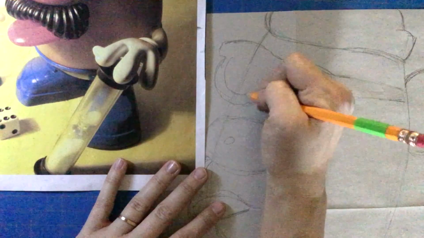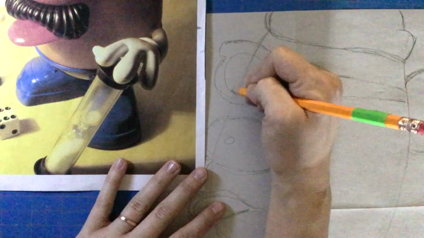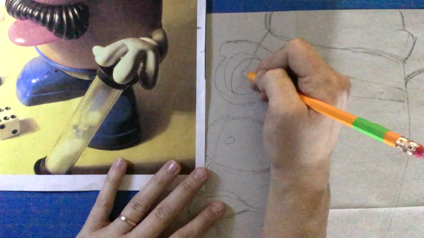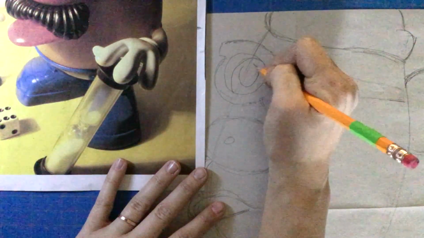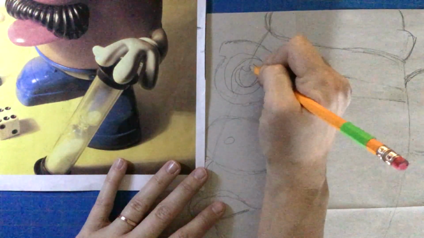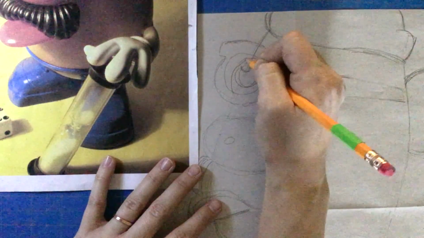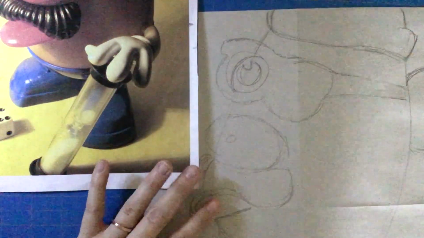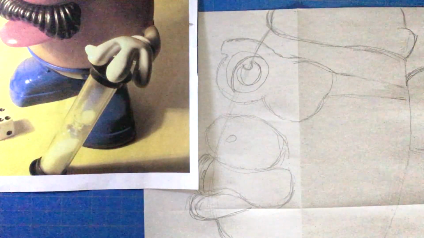So this would be where the opening is. Then here's where I see the eye. Here's where I see the black shape within the eye with the curve here. So that's when you would come back and really refine and make it look as accurate as possible.